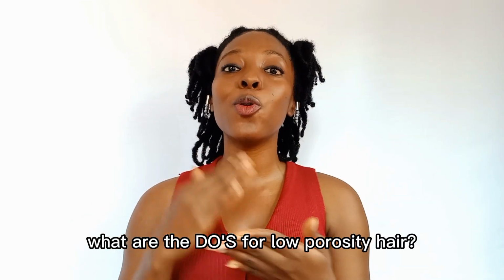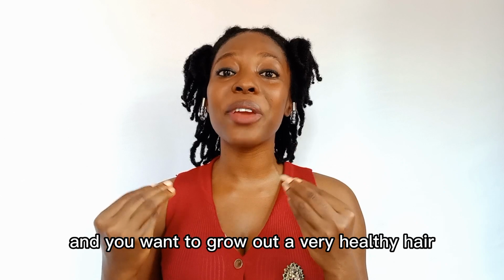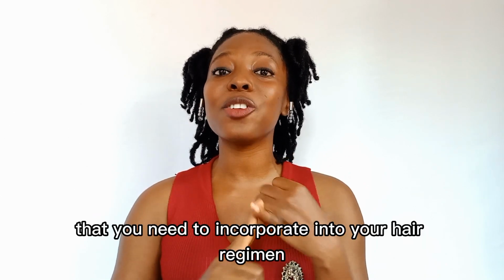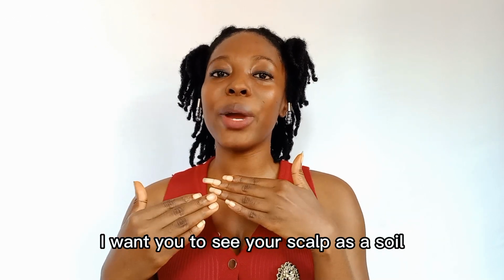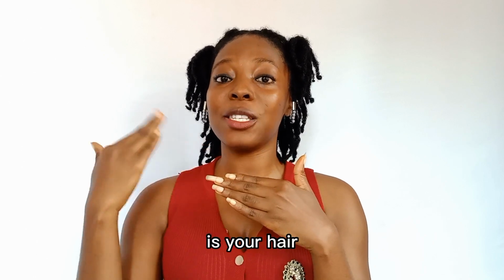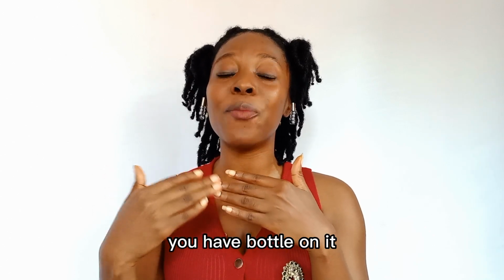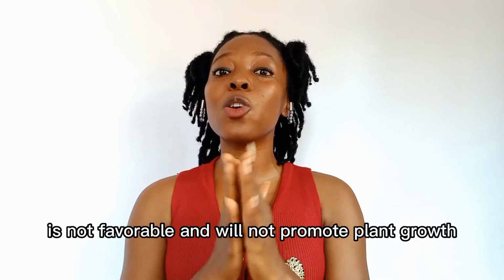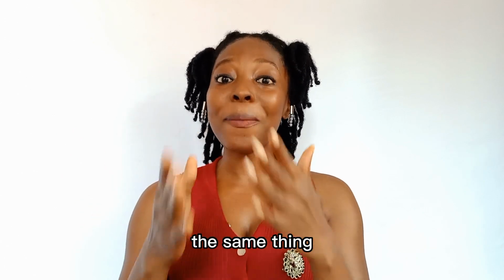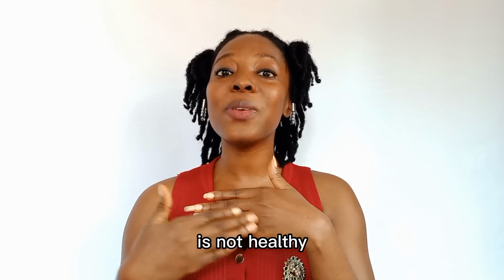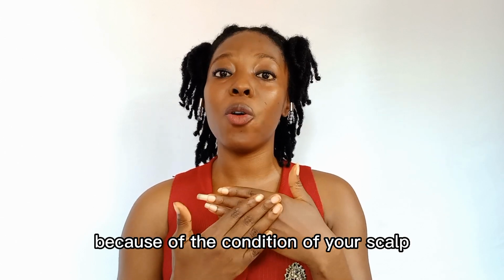What are the do's for low porosity hair? If you have low porosity hair and you want to grow very healthy hair from your scalp, one of the things you need to incorporate into your hair regimen is clarification. I want you to see your scalp as the soil where a plant grows from, and the plant is your hair. If you have soil that is not healthy, maybe it has thorns, stones or bottles on it, or the condition is not favorable, that plant will not thrive. The same thing is applicable to your hair. When your scalp is not healthy, it becomes very difficult to grow healthy hair from it.